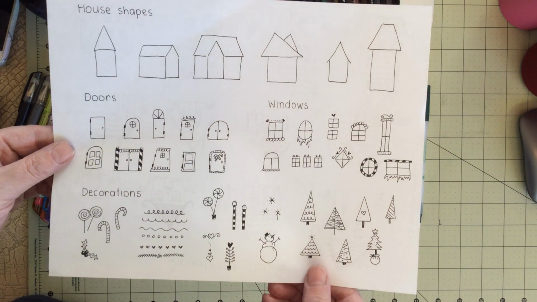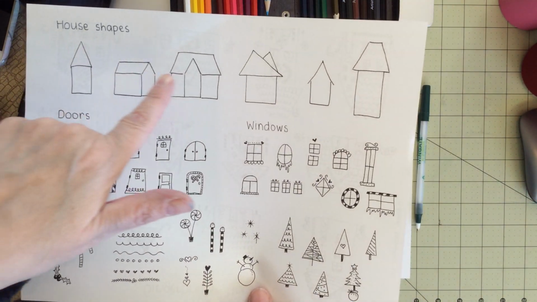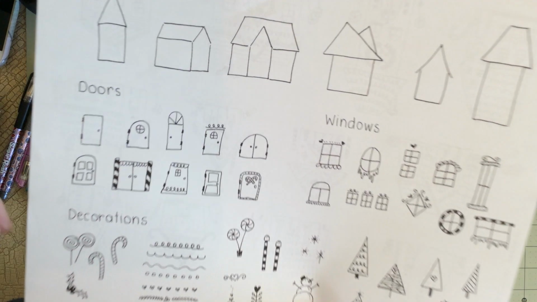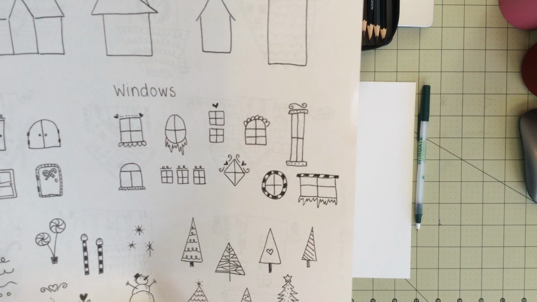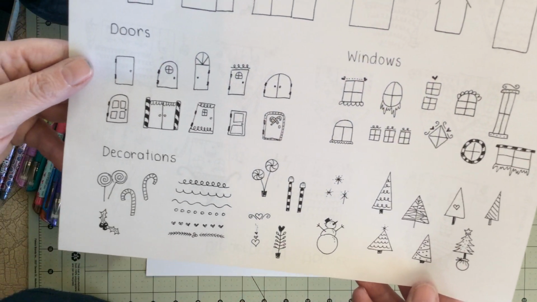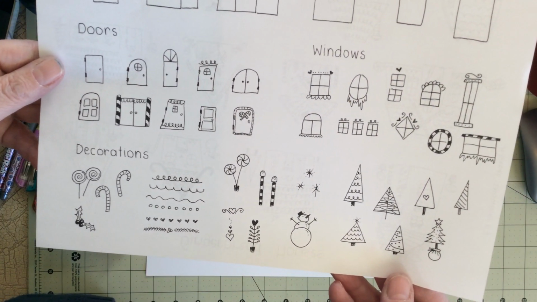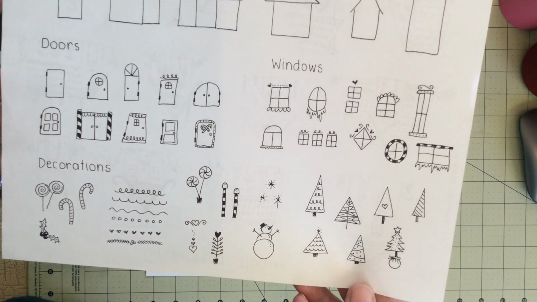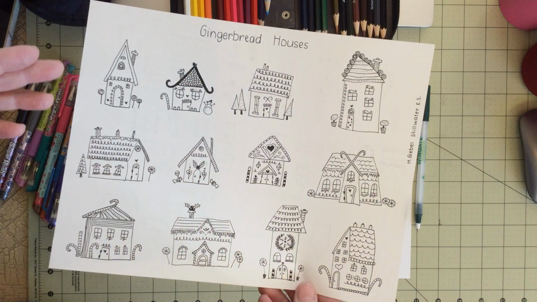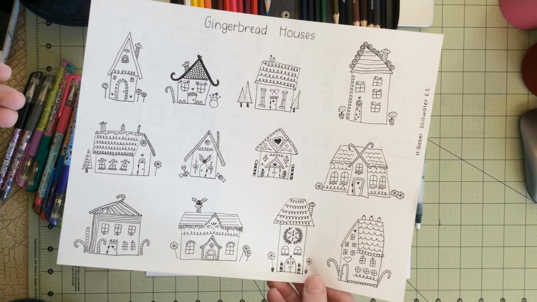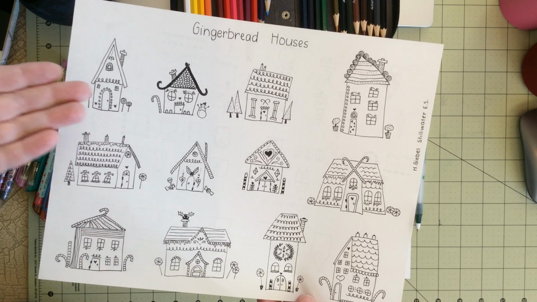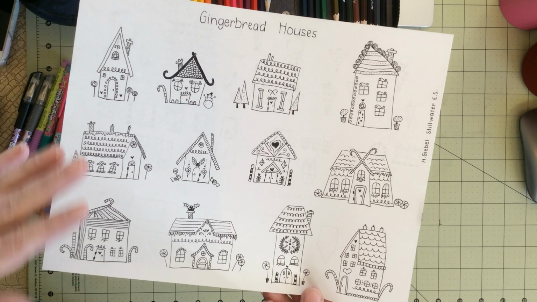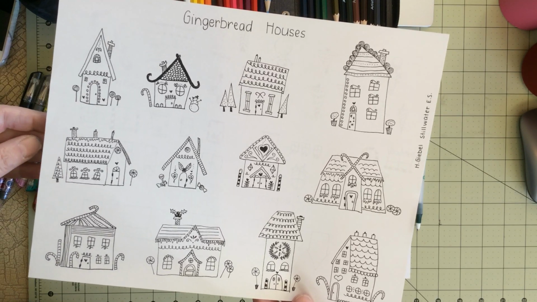And then on the other side, I have different house shapes that you can look at, some doors, windows, and then at the bottom I've got a whole bunch of different kinds of decorations that you can choose from. And this is just an idea paper, so it's for you to get ideas to draw your own gingerbread houses. If you have your own ideas that are different from mine, then that's wonderful. You just go ahead and draw whatever kind of gingerbread house you like.